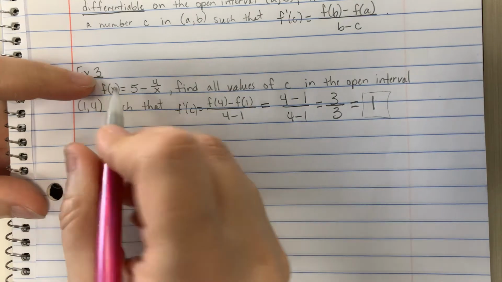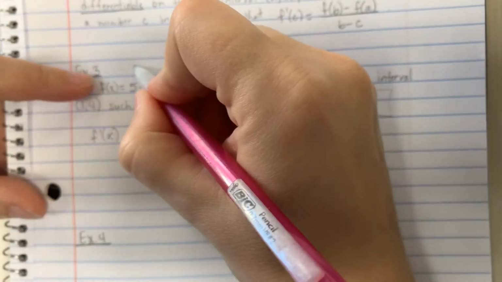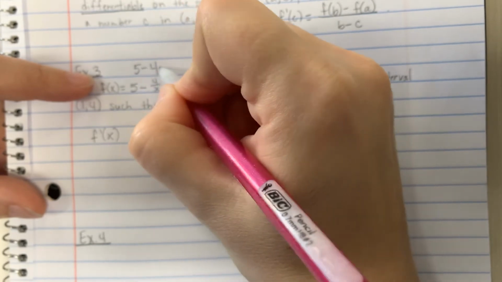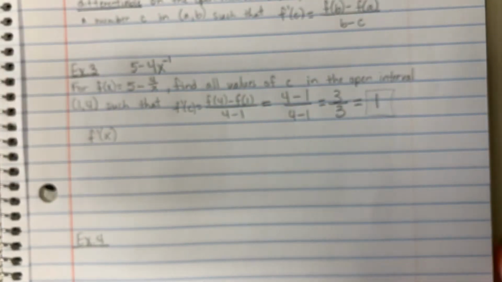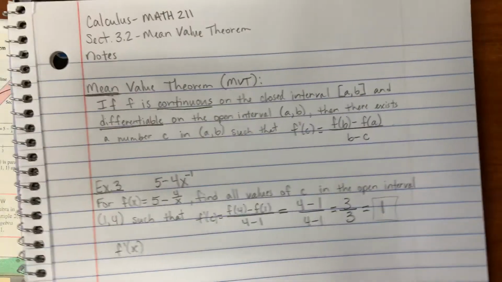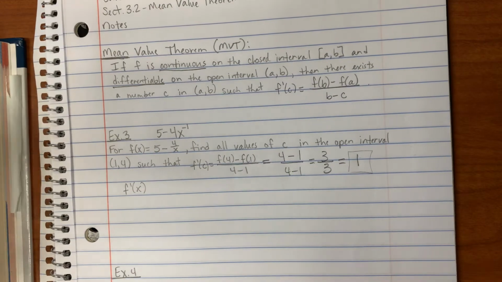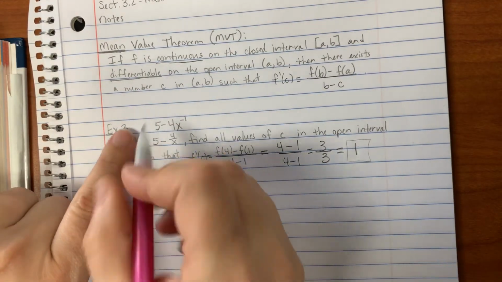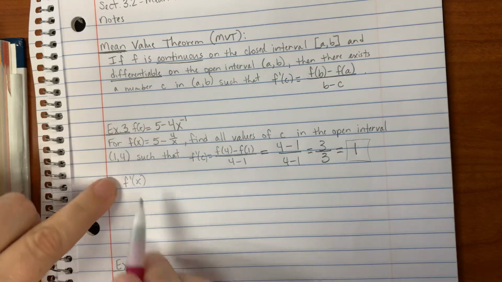So the derivative of this, so f prime of x, let's first rewrite this. This is really 5 minus 4x to the negative first. That's how I would rewrite it. It's getting kind of blurry. Let me take the book out from underneath here. There we go, that's a little bit better. Okay, so this is my function. So now I'm going to do the derivative.